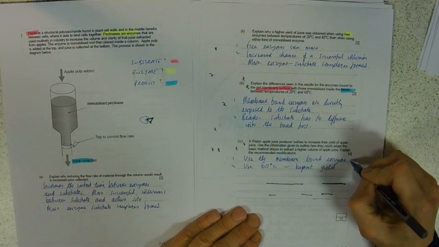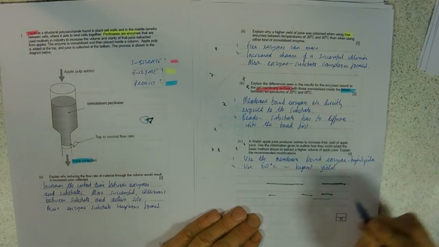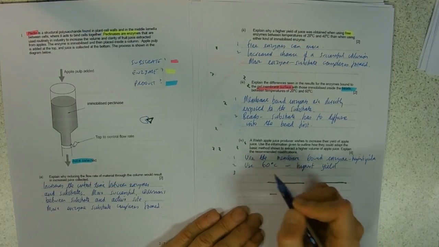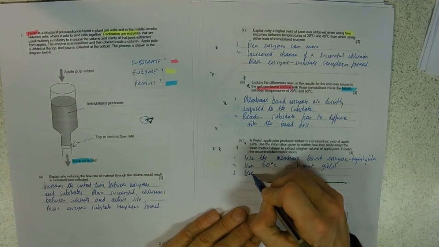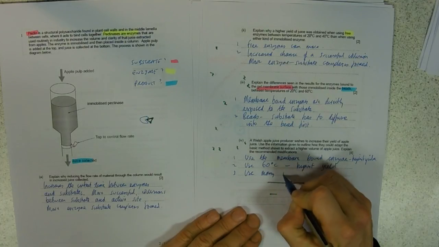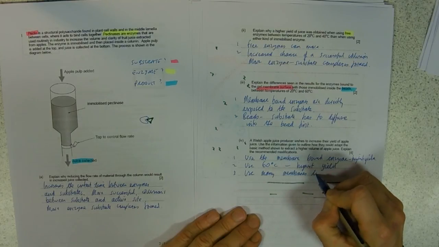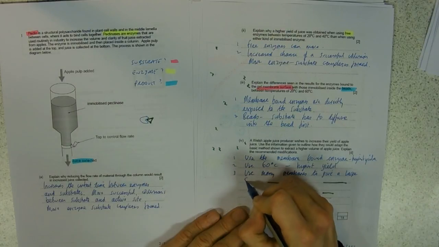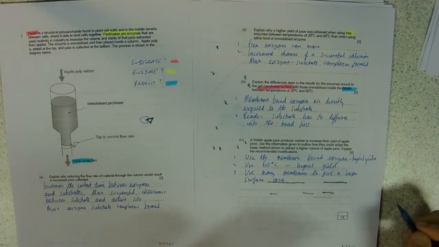So membrane bound, that was the highest yield. 60 degrees, that was the highest yield. And so for this membrane now, what could I do? Use many membranes to give a large surface area. Really difficult thing to say, that.